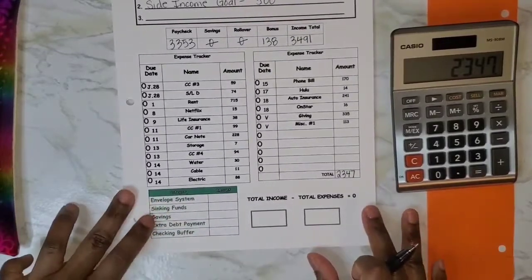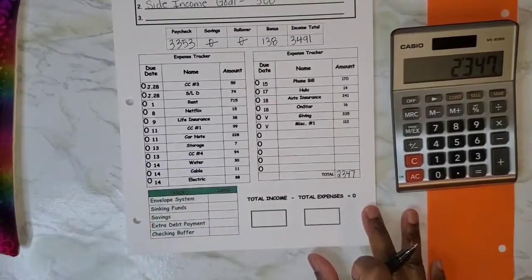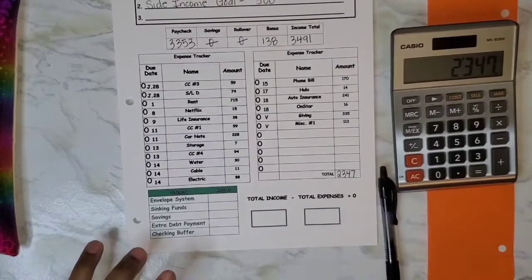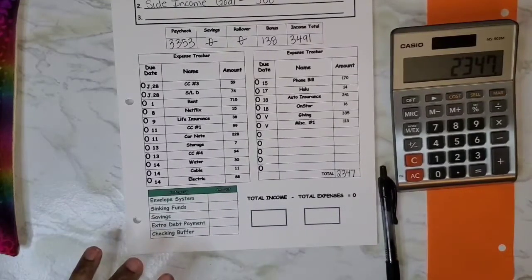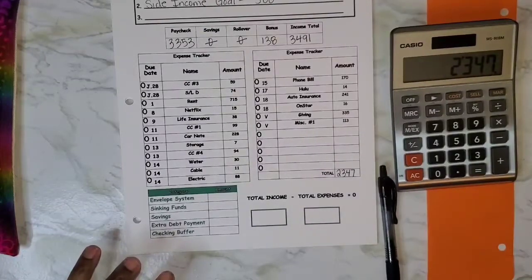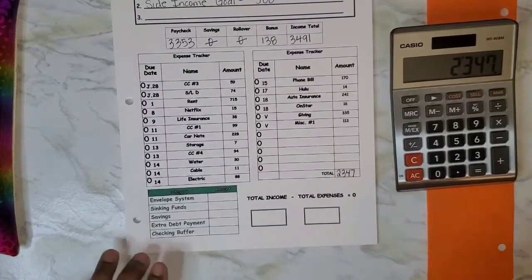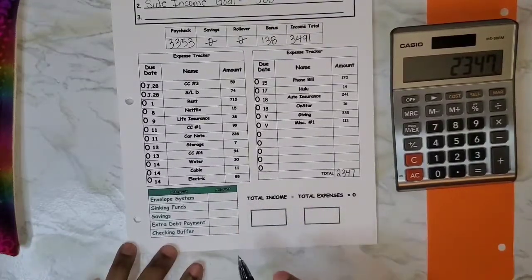Okay, so let's talk about this section here. So we have envelope system, sinking funds, savings, extra debt, and checking buffer. And we're going to get another sip. Ooh. And this says your greatest strength is love. Yes, I needed that. So let's get back to here.